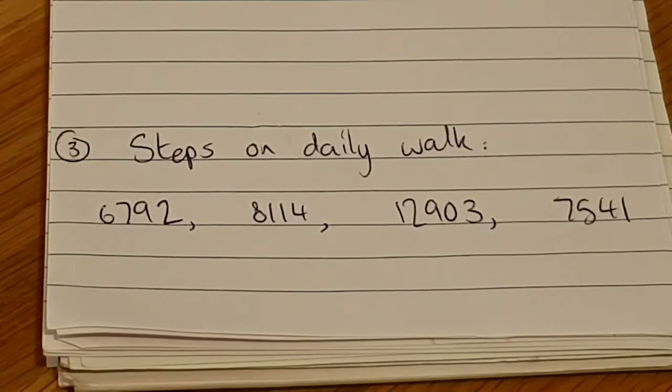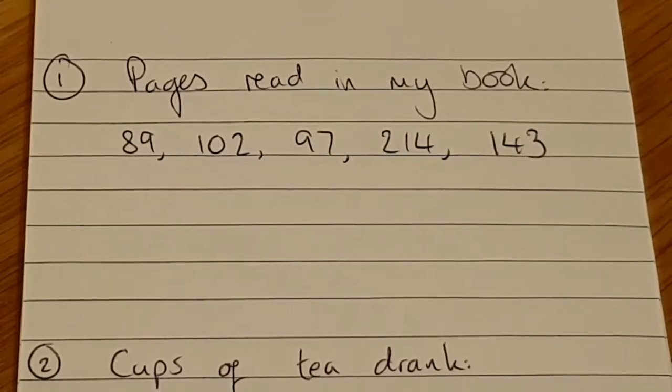And the final question, which gets a bit nastier: what's the average amount of steps I'm taking on my daily walk each day? I've got 4 days' worth of data here from the step counter on my phone. But what's the mean? Now I'm hoping you're going to be good here. You've already done the working out before you see the answers. Are you ready?